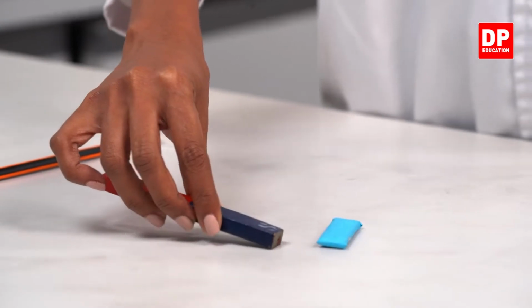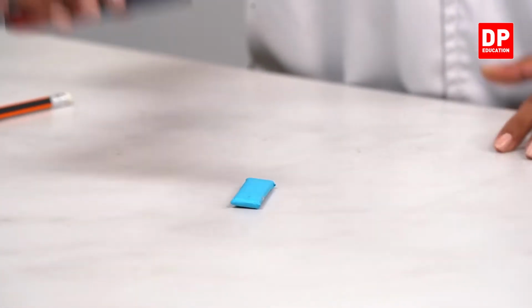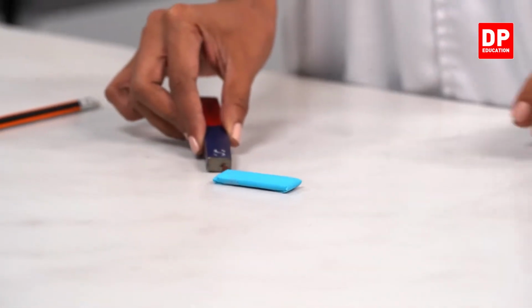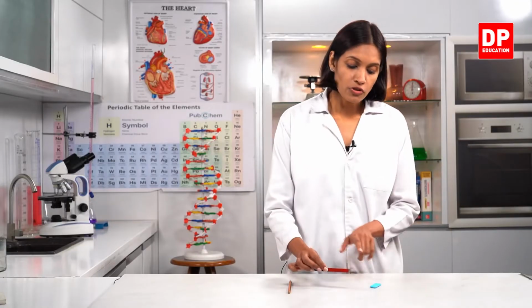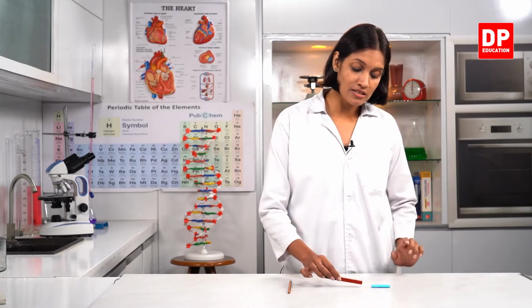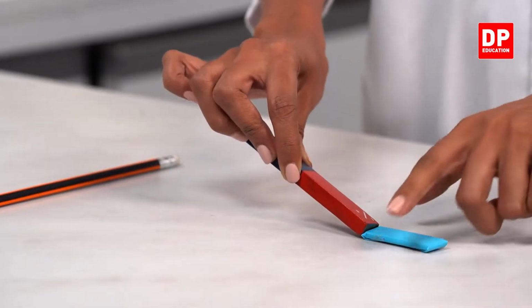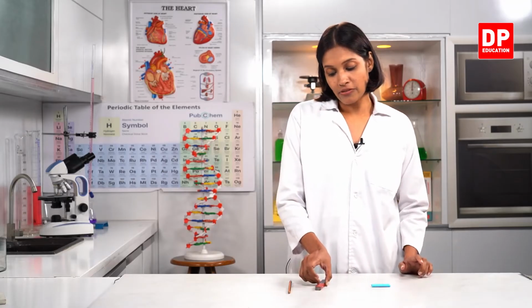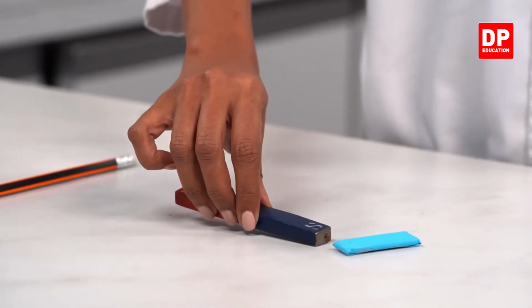There what happens, children? It repels. So you all saw that when we bring the north pole towards this wrapped magnet, it attracts, and when we bring the south pole, it repels.